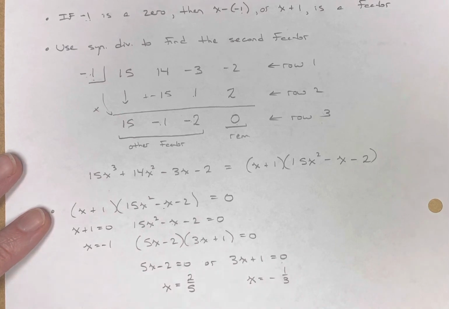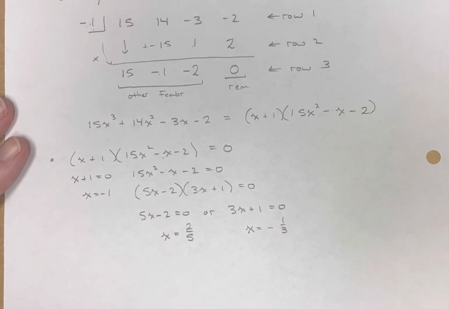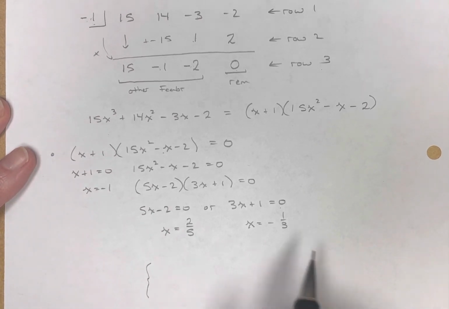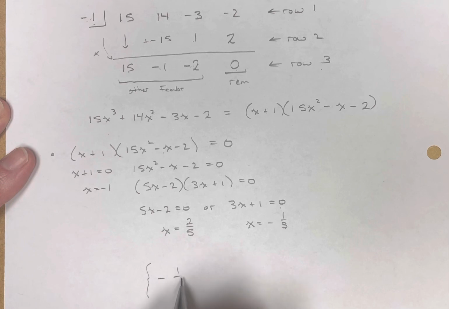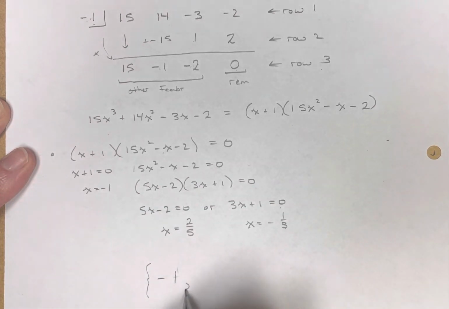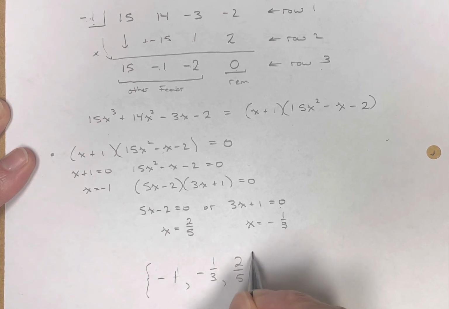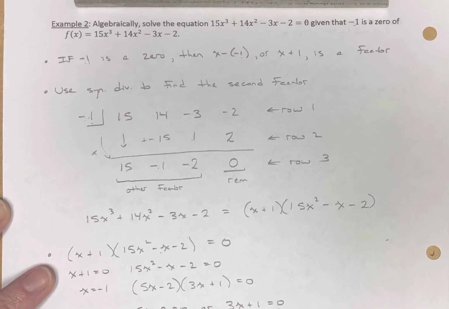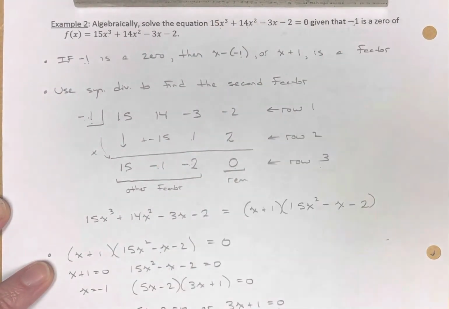So in this case, this third degree polynomial touches the x-axis 3 times. And so I want to solve it. Solve it means where the zeros are located, in numerical order from least to greatest. Negative 1 is the least, then negative 1/3. So negative 1, negative 1/3, and positive 2/5. Those three numbers will make this true.